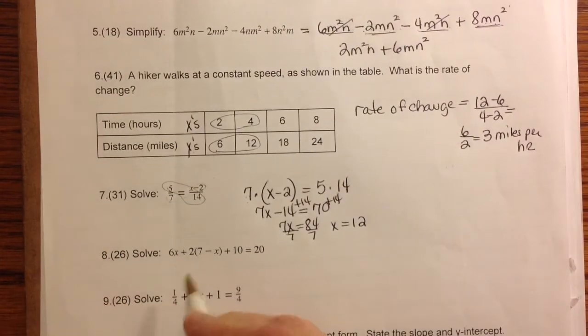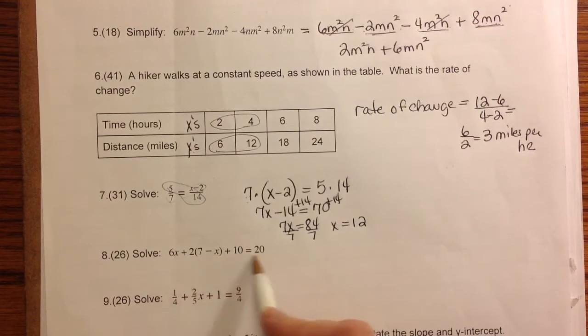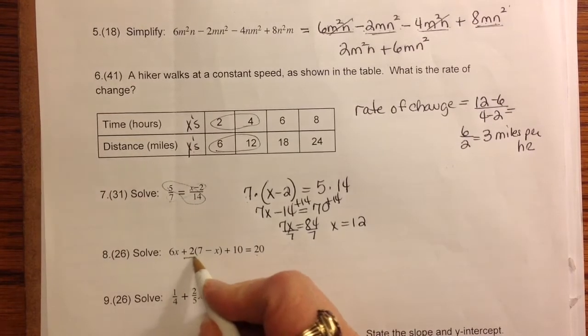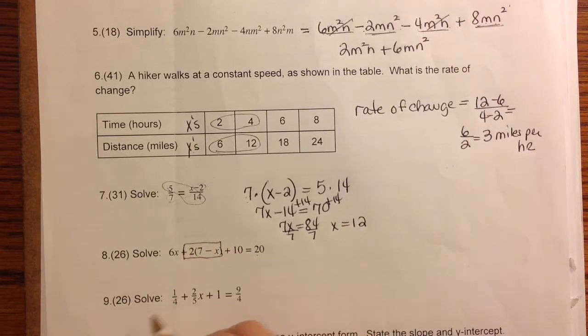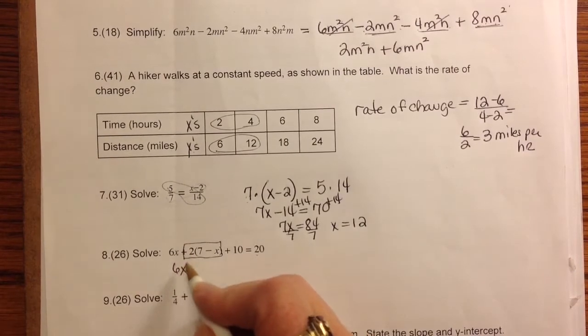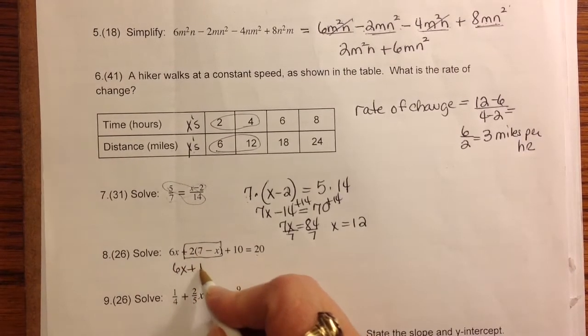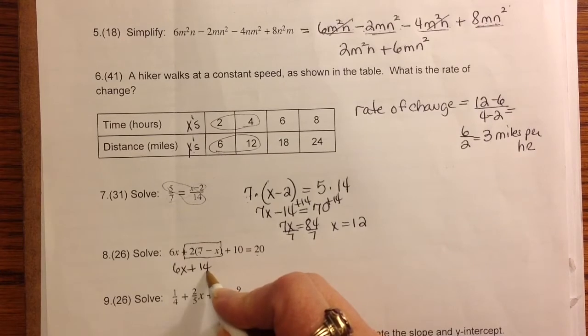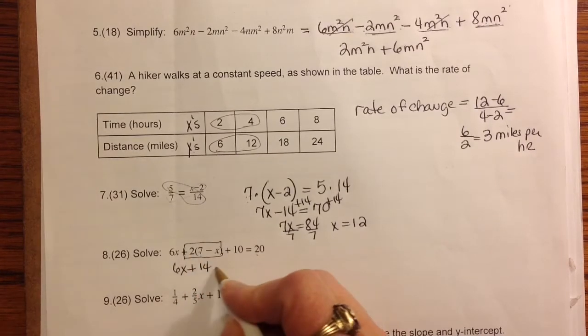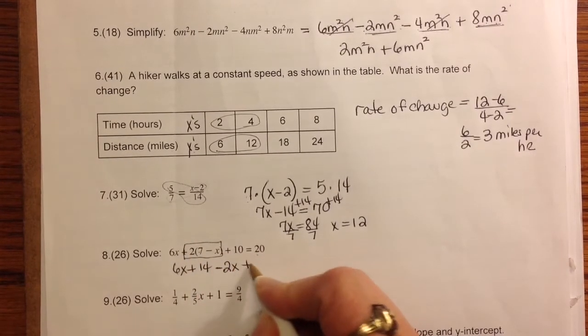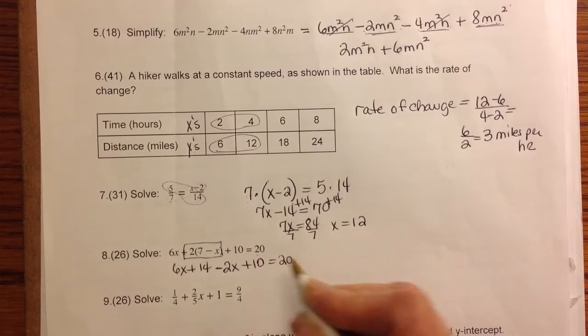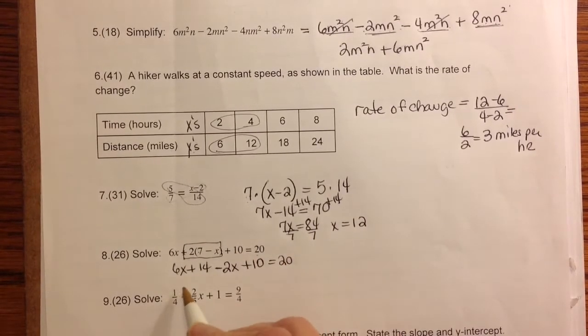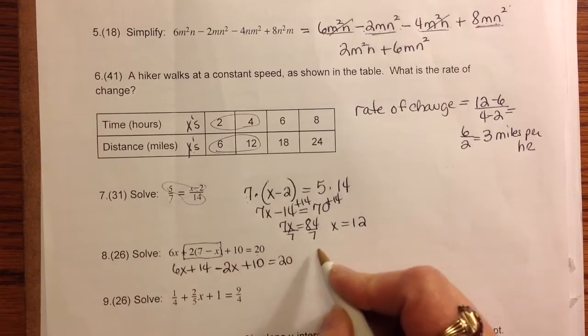To solve this equation, I need to first get rid of the parentheses. I need to distribute the positive 2 times the 7 minus x. So I have 6x plus 14 minus 2x plus 10 equals 20. Let's put our like terms together. I see a 6x minus a 2x, which is 4x.